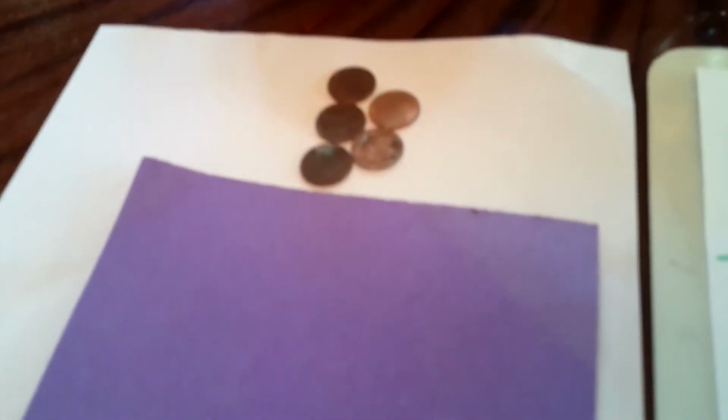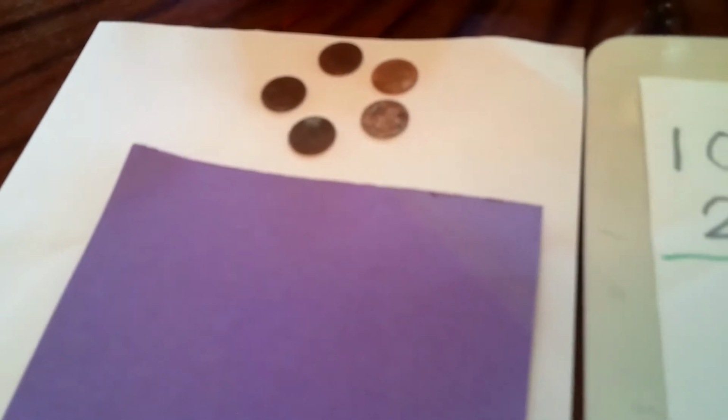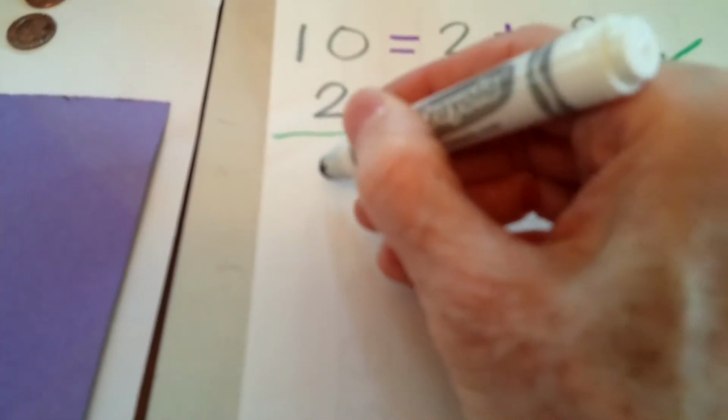I'm going to reach into my pocket and take out this many pennies. Whoa, okay. I reached in and took out that many pennies. Let me count them. 1, 2, 3, 4, 5. Okay, I have 5 pennies here. I'm going to write that down right here.